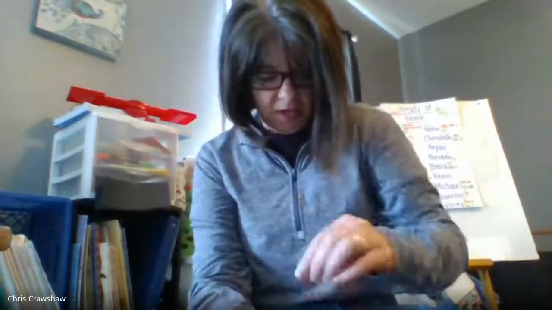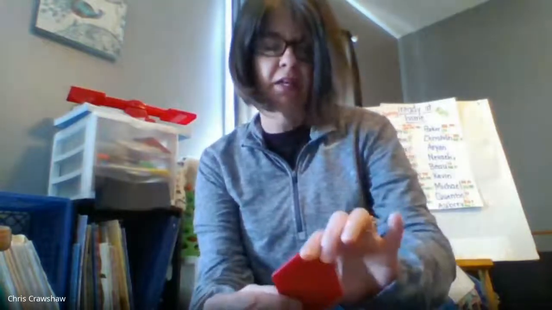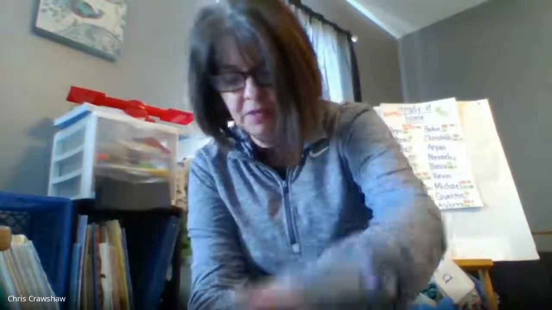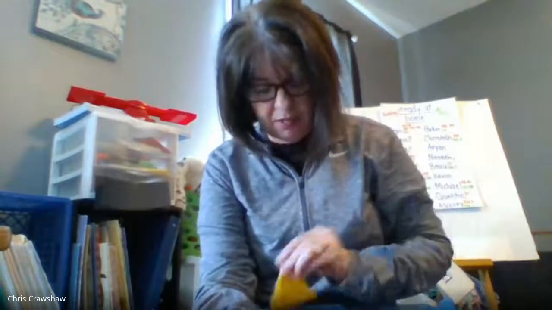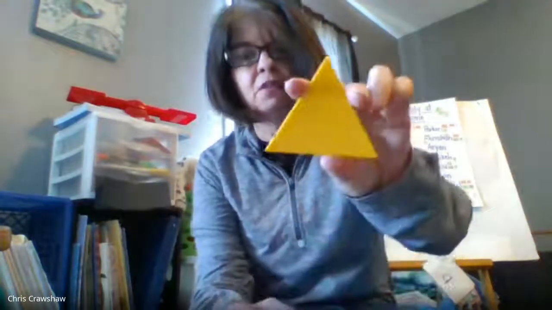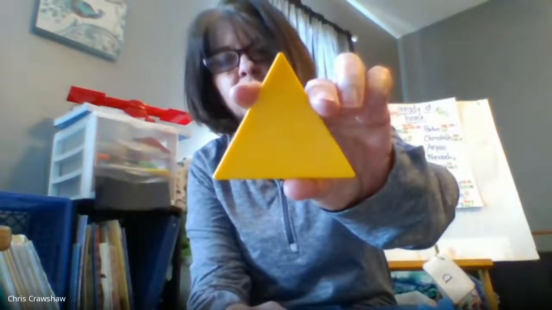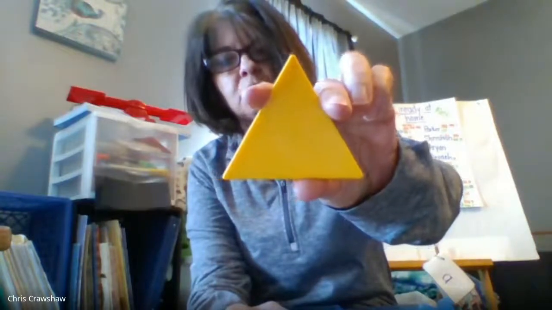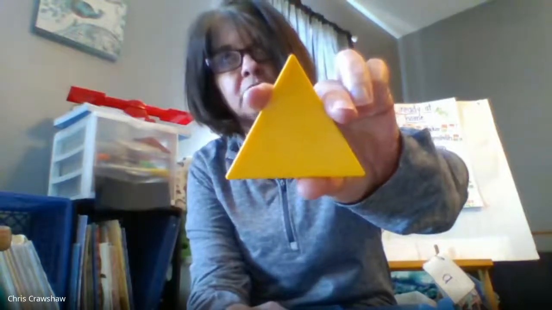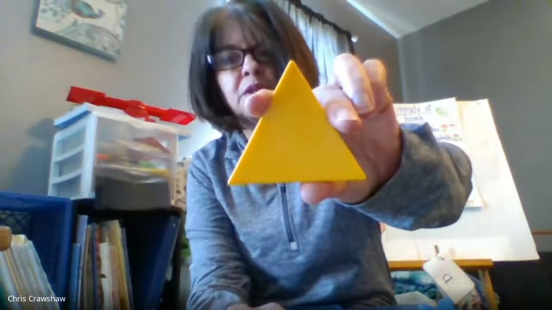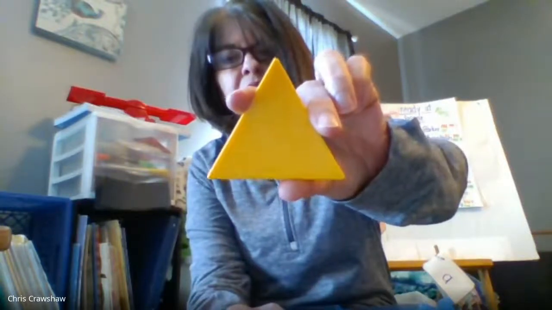Rectangle. And then we have the six-sided hexagon. Here's a hexagon. It has six even sides. They're all the same. Hexagon. And then we have a three-sided triangle. The word tri means three. Like a tricycle has three wheels, a triangle has three angles.